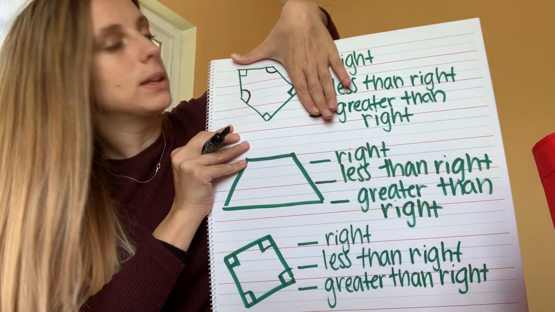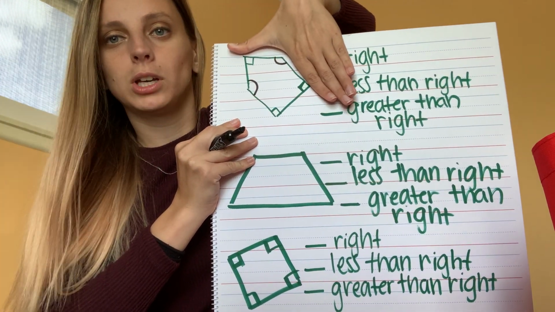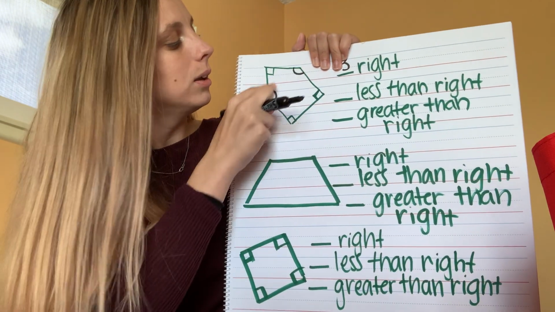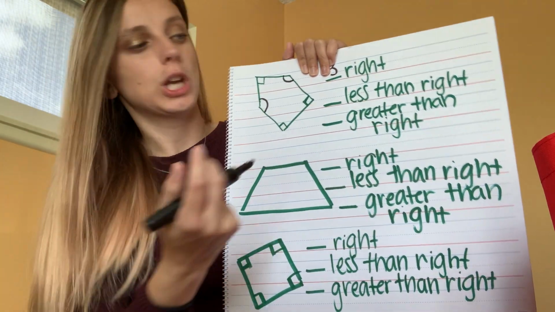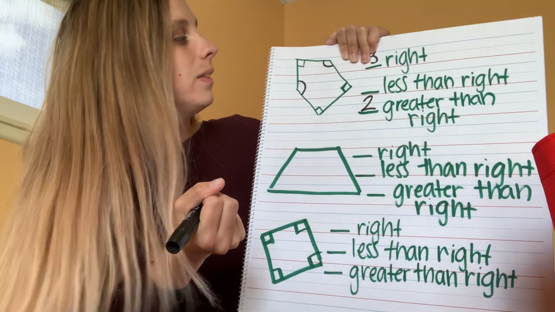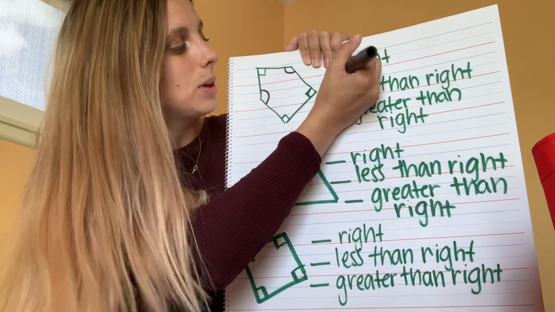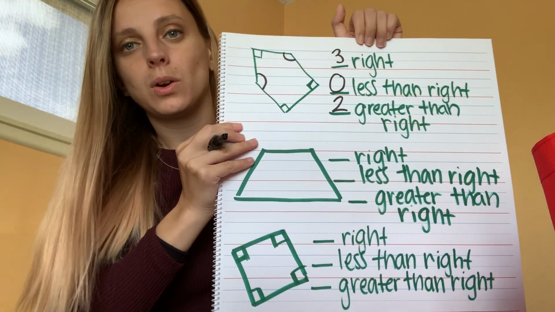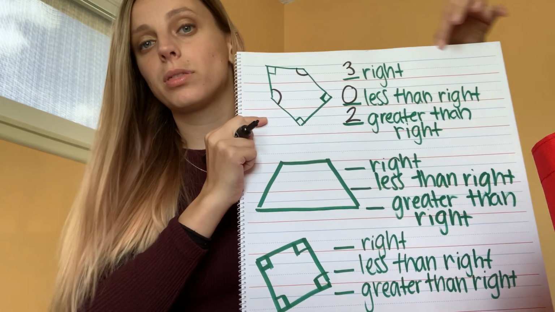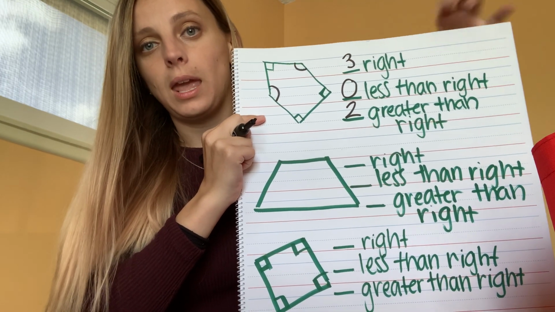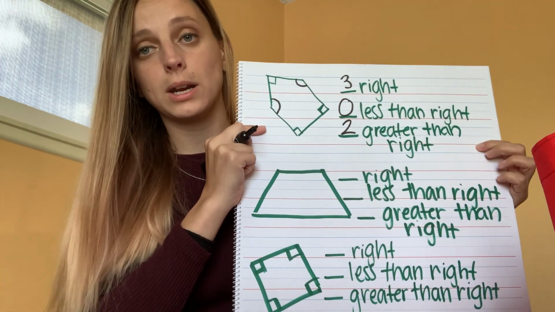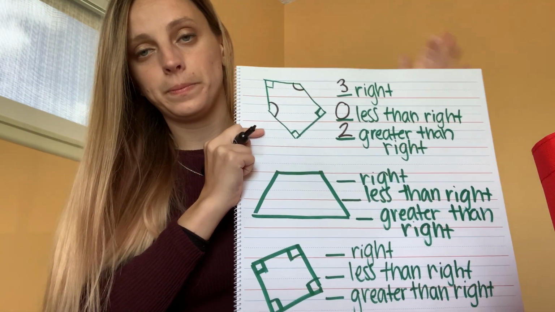So I'm going to go over here and the same thing. I'm just going to take my hand and kind of look. Again, it's bigger than that L shape. So I have 1, 2 angles in this shape that are greater than a right angle, and I have none that are less. So I'm going to write 0. So to describe the shape, I would say that this plane shape is made up of 3 right angles and 2 obtuse angles, or 2 angles that are greater than right angles.